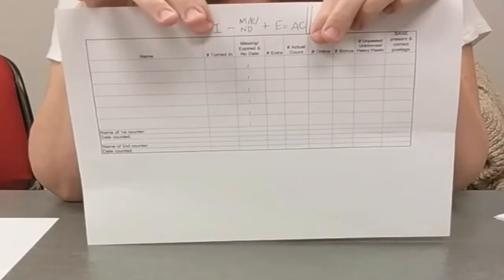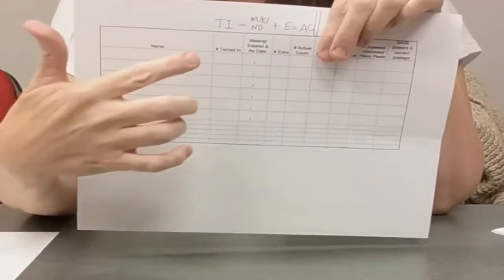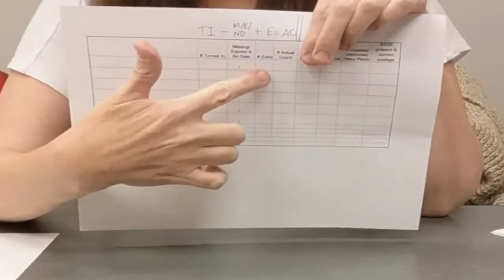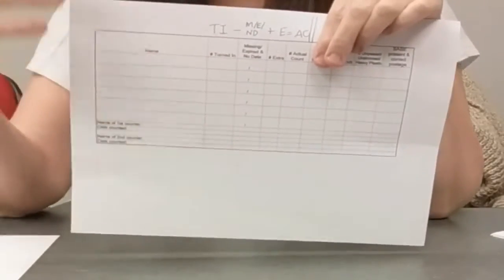These four columns make up an equation. The first number minus the second number plus the third number equals this last number. All of these numbers are already accounted for in here, so these are the only numbers that we have to worry about for the equation. And this is just how you can double check yourself. If the first column minus the second column plus the third column doesn't equal the fourth column, then we know that there's a counting error or a math error someplace.